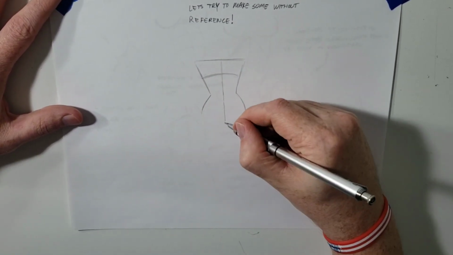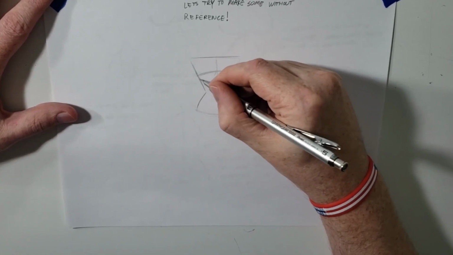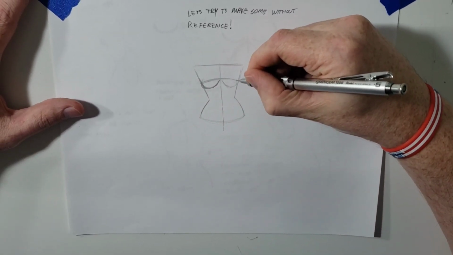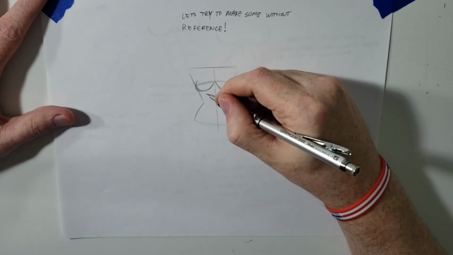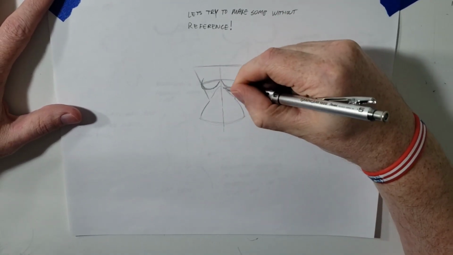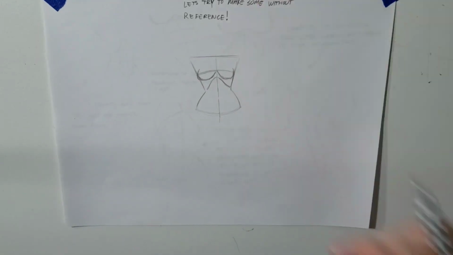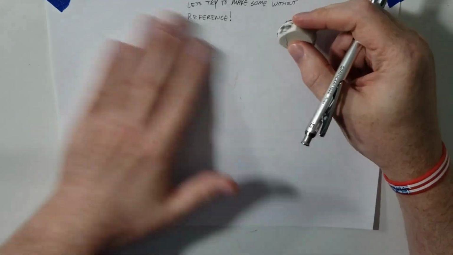It just doesn't look as good on women. Women should be softer and rounder. So I'm just doing a couple more examples here.